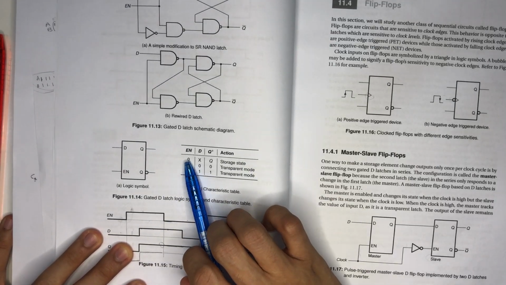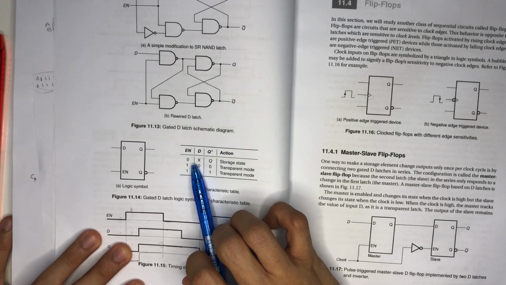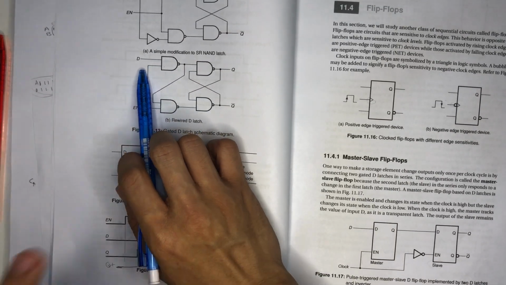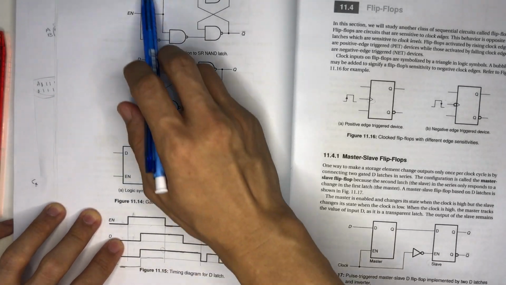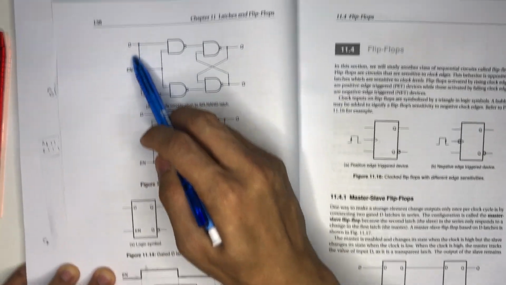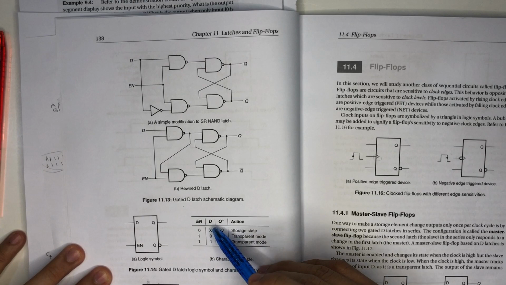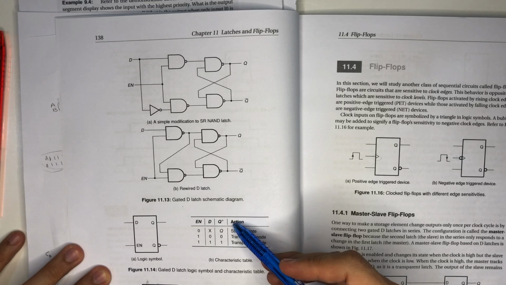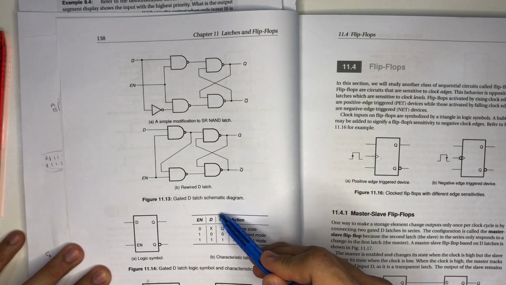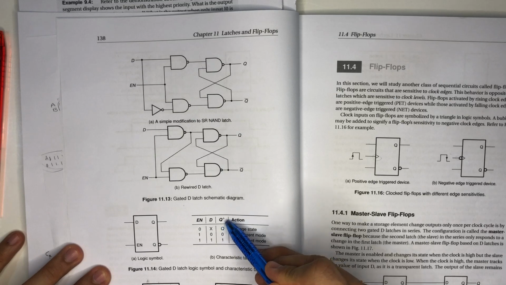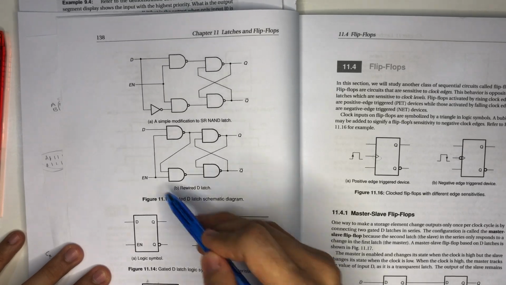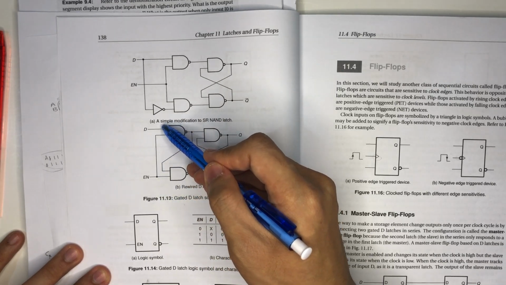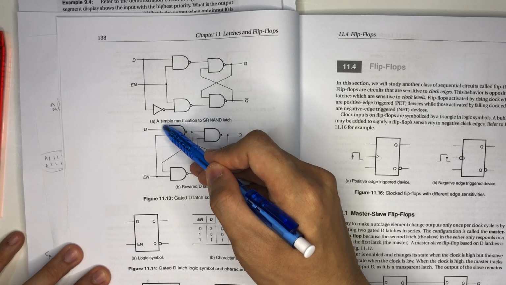You can see if enable is 0, regardless of the input D, okay, the gated SR latch has two inputs, but the gated D latch only has one input, which is our D. So if enable is 0, it will not do anything, and your future output Q will just follow your present output Q. Then when you put enable 1, this one will be 1, and this one is either 0 or 1, right? Am I correct?